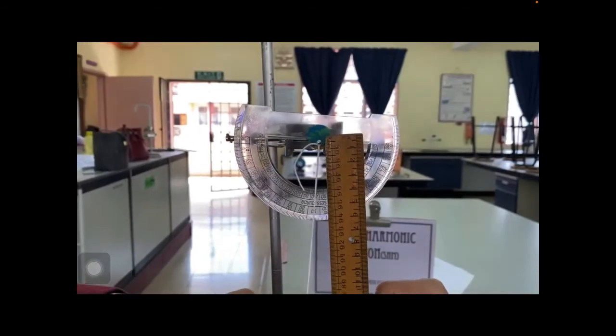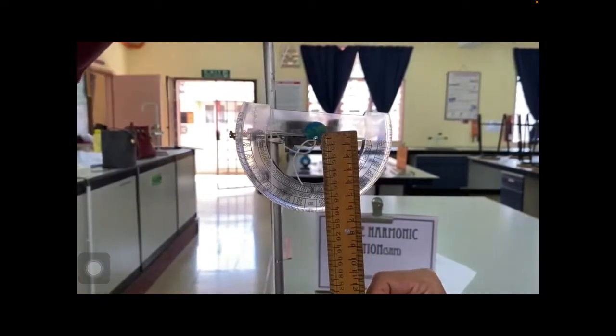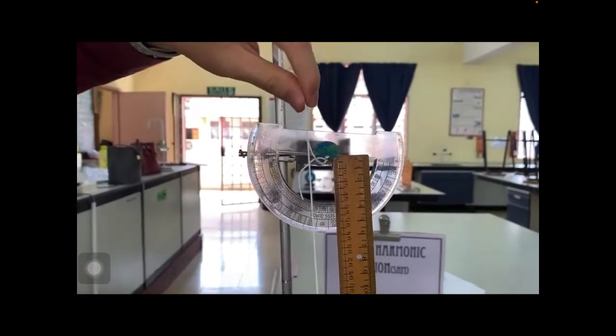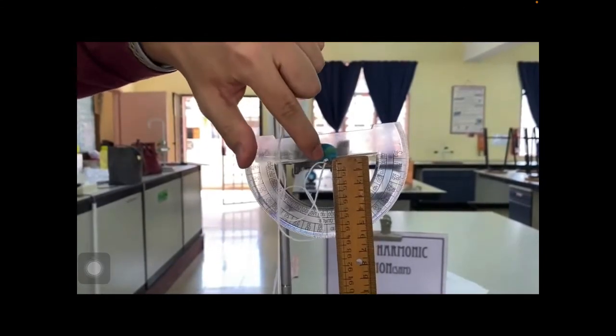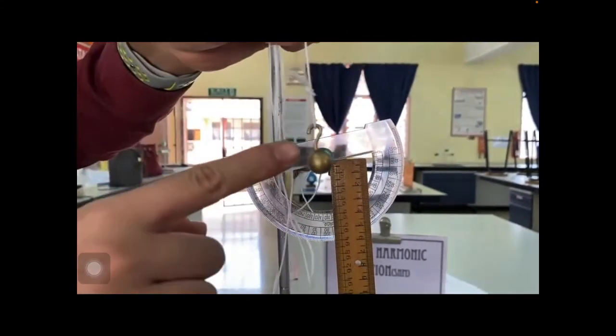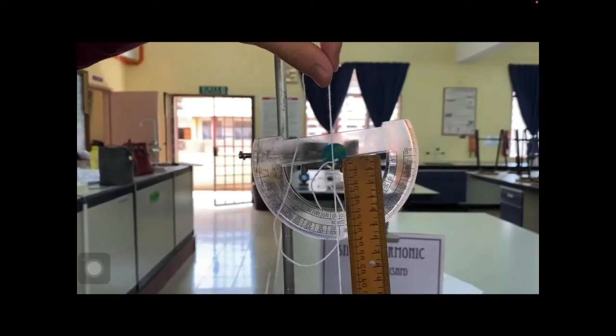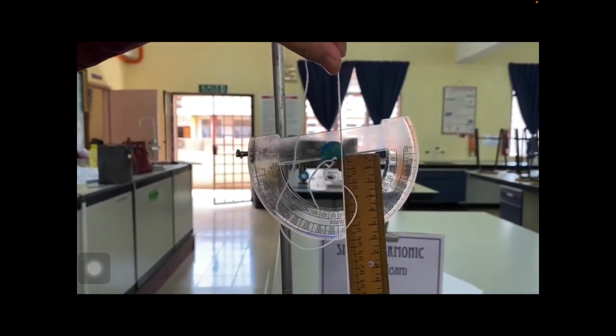For this experiment, you would want to take at least 7 measurements from different lengths. You would take the measurement of the length starting from the pin up to the middle of the pendulum. For the first measurement, I suggest you take 90 centimeters and reduce by 10 centimeters each time to get 7 measurements.